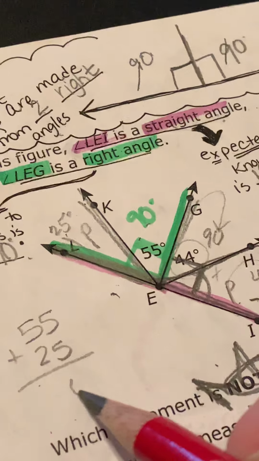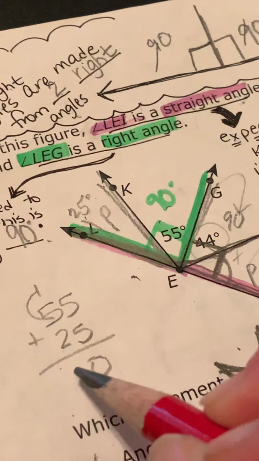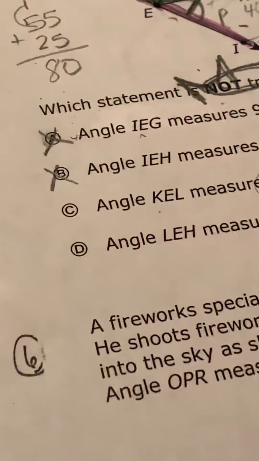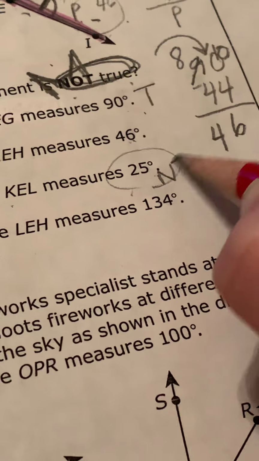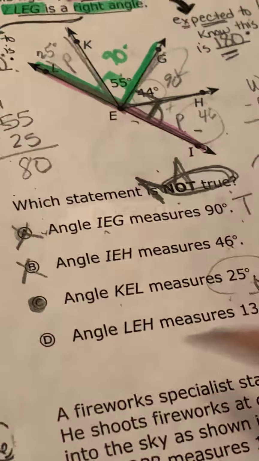Let's see what 55 plus 25 is. 5 plus 5 is 10. That's 6 plus 2, 7, 8. Is this an 80-degree angle? No. So this one is not true, which makes it correct, which is why we miss these a lot, because, hello, that makes no sense.